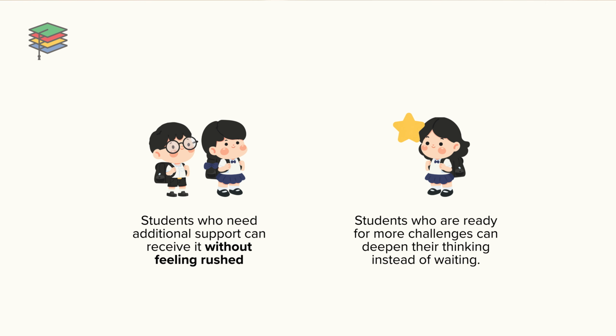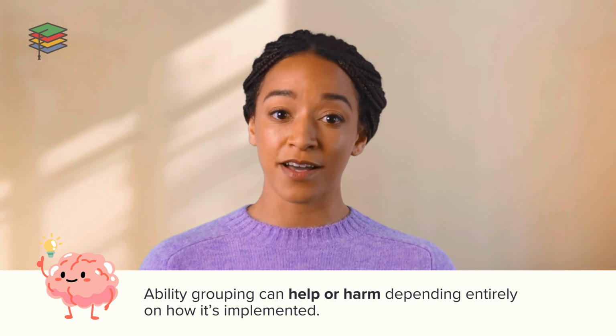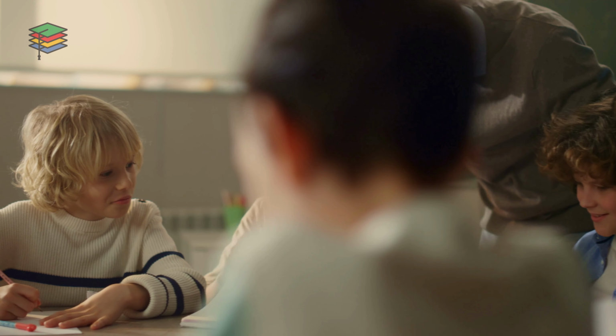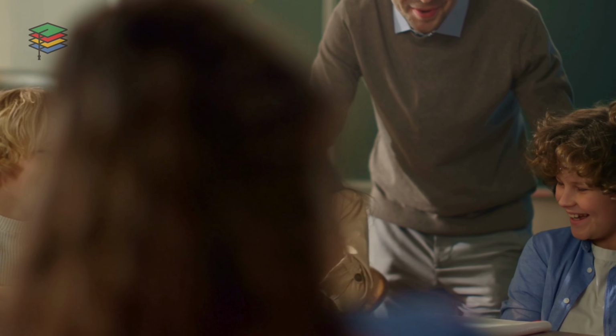However, it is precisely here where things get complicated. Ability grouping can help or harm depending entirely on how it's implemented. On the positive side, small, flexible groups allow teachers to adjust pacing, focus on specific skills, and respond more closely to what students actually need. For some learners, working with peers at a similar readiness level can reduce anxiety and build confidence, especially when tackling a new or difficult concept. Additionally, when groups change regularly based on ongoing assessment, students aren't locked into one experience. Movement becomes normal and growth is visible.